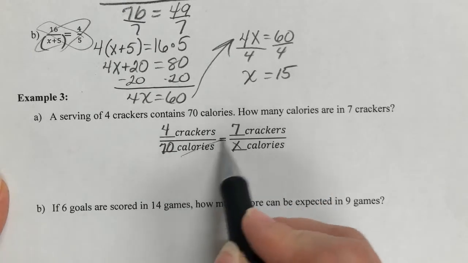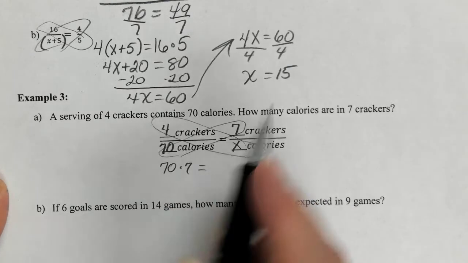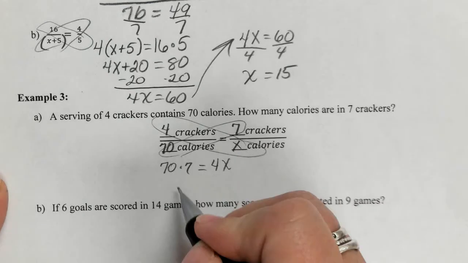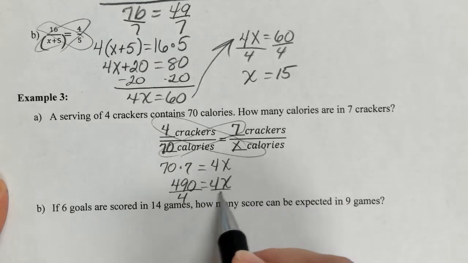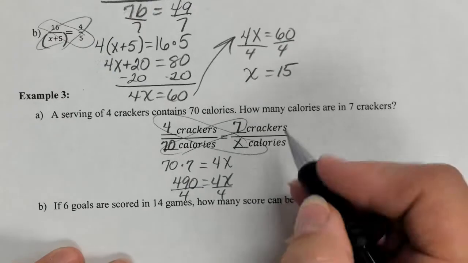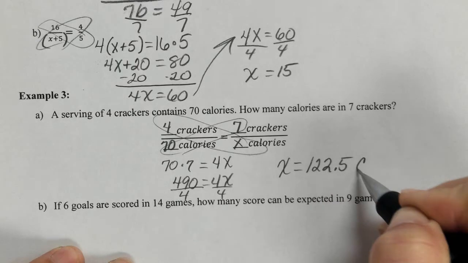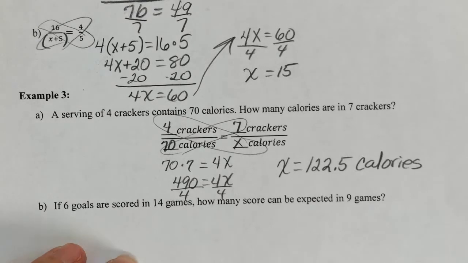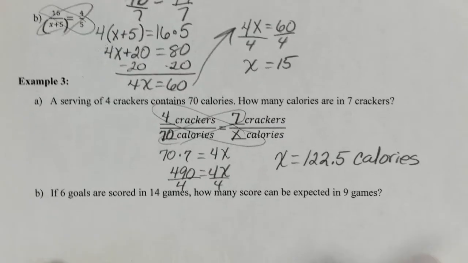So now I'm going to cross multiply, and I've got 70 times 7 equals 4 times x. So this is 490 equals 4x. And when I divide both sides by 4, I get that x is equal to 122.5 calories. So that's how many calories would be in 7 crackers. So even in a story problem, even in a real world problem, we can use proportions to solve for an unknown amount.